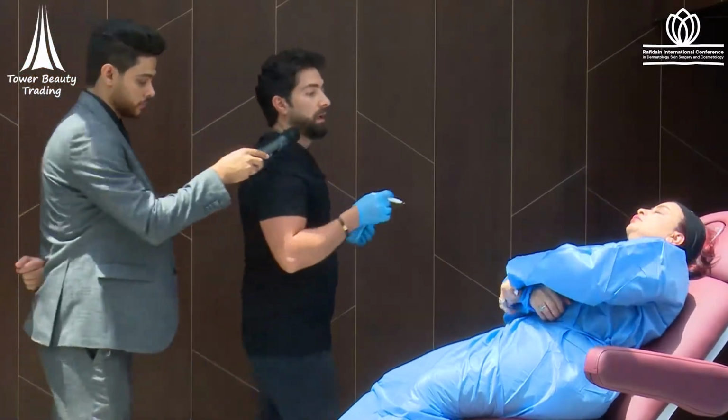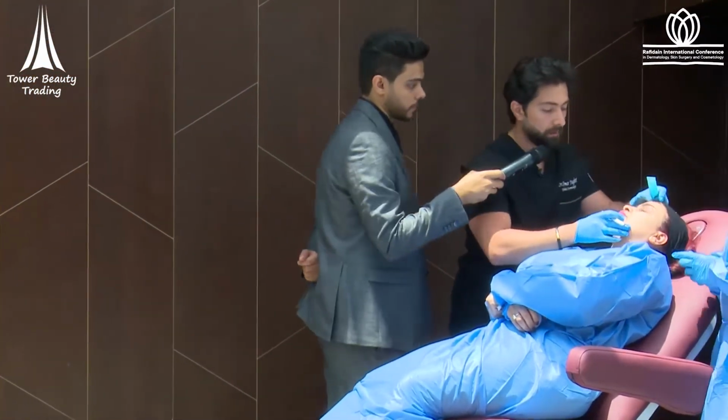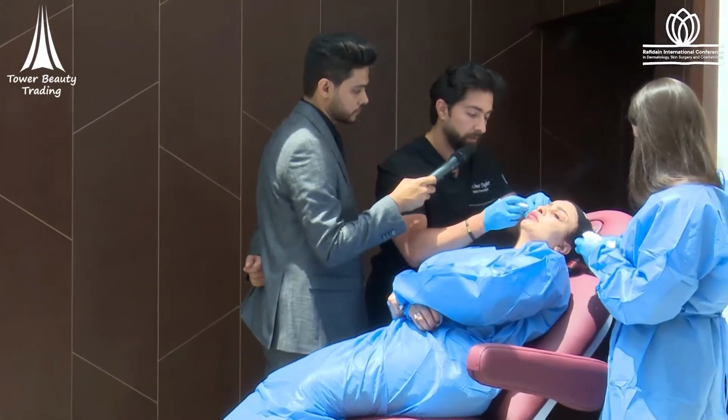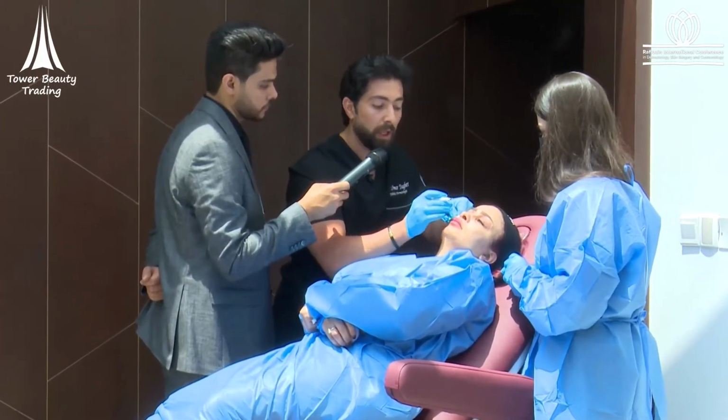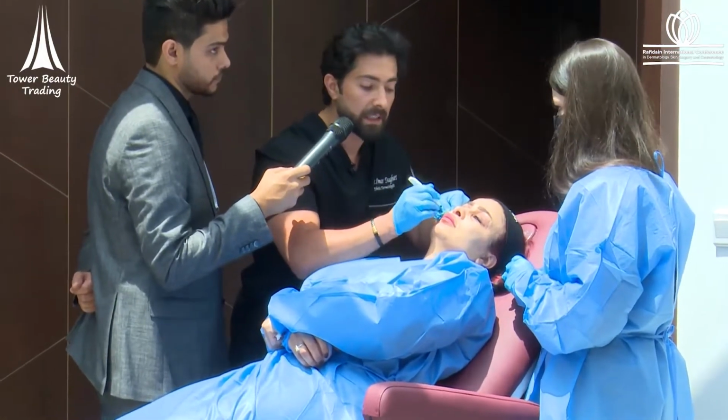The same thing, here I will start. This is the entry, this is the exit, 1 centimeter behind to make sure that the cones will stay inside the fat.